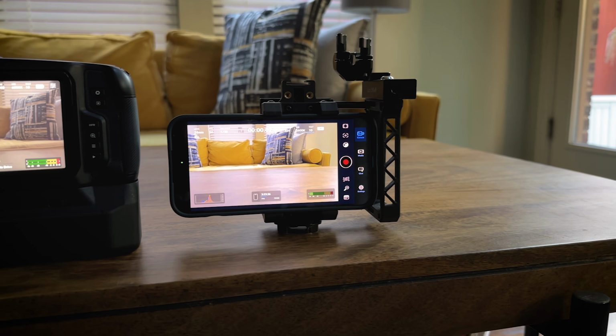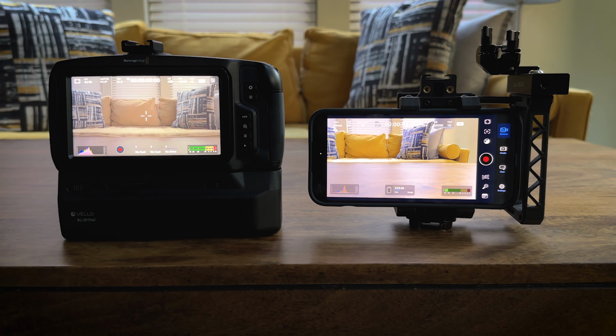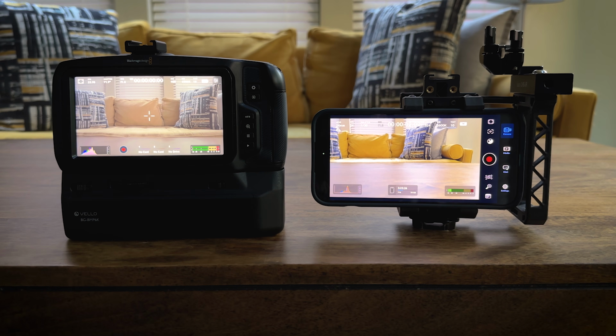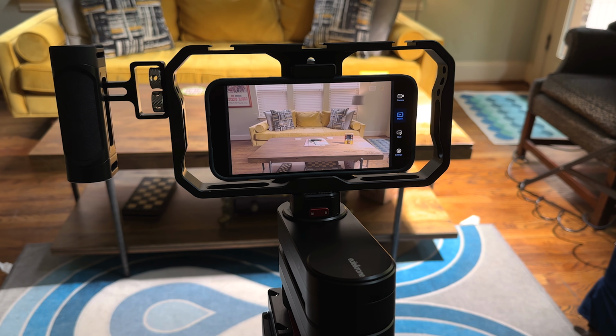So again, let me know in the comments if you picked correctly and if you noticed the table, because to me, that's really the only giveaway. I'm planning to do more tests in the future with this camera and maybe even my Red Komodo, because I really do think more than ever now, the iPhone 15 Pro or Pro Max can absolutely be used as a great B camera and of course a great A camera depending on what you're doing.